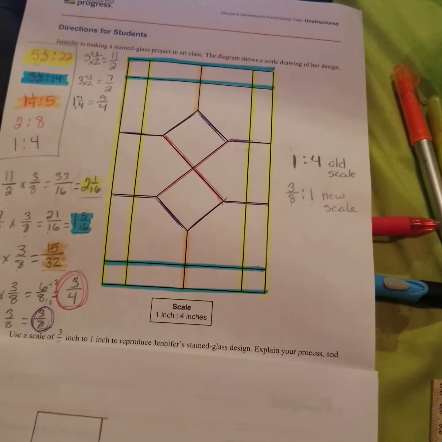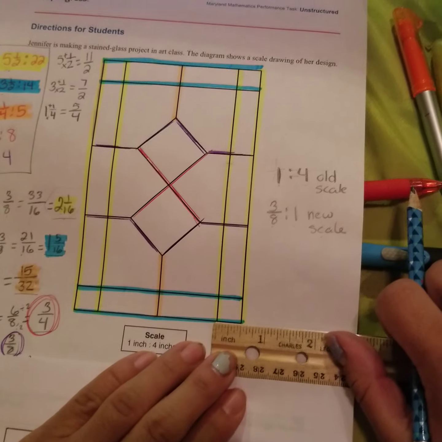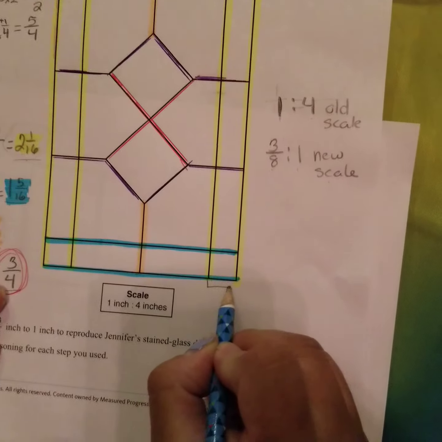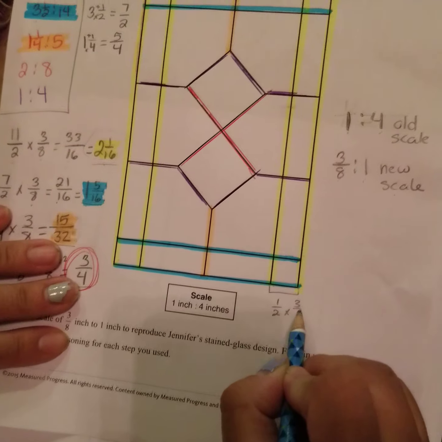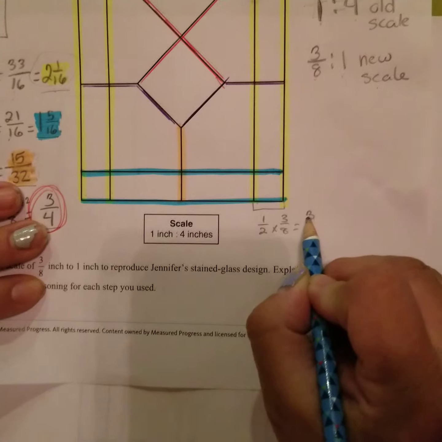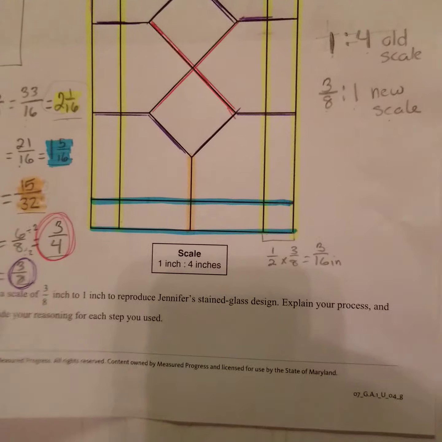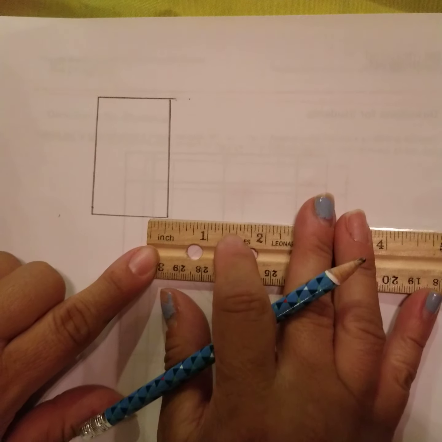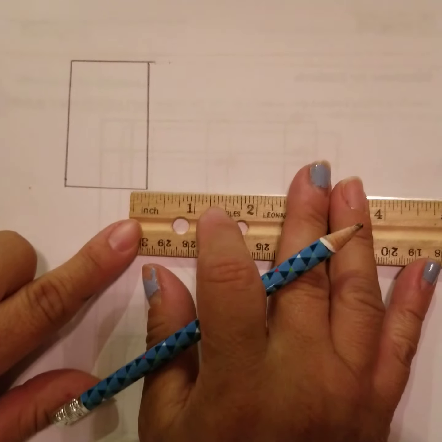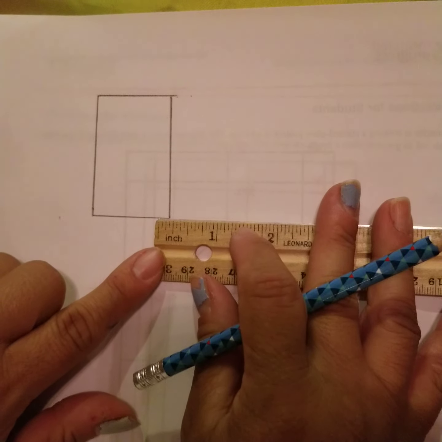Just like when I was over here, it's 1/2 of an inch. So if I take 1/2 times 3/8, which is 3/16 of an inch, I have to mark in 3/16. 1, 2, 3.